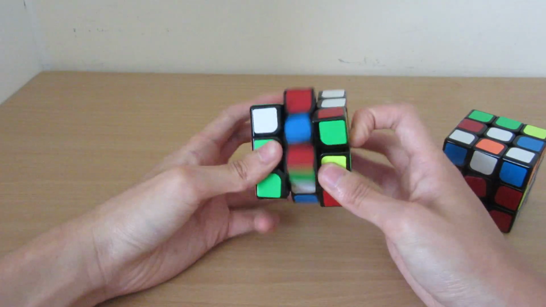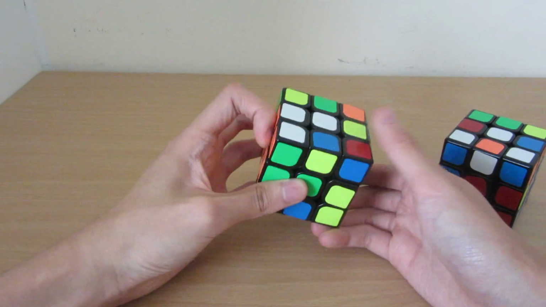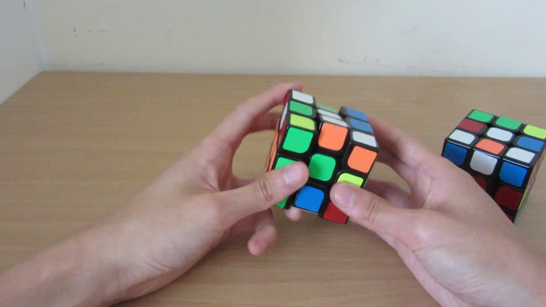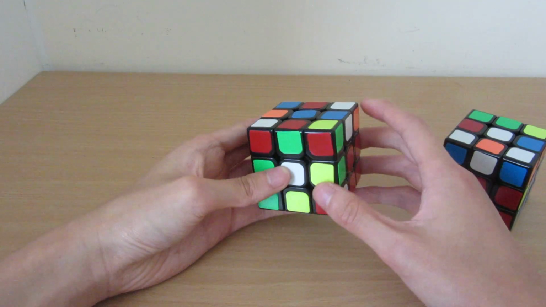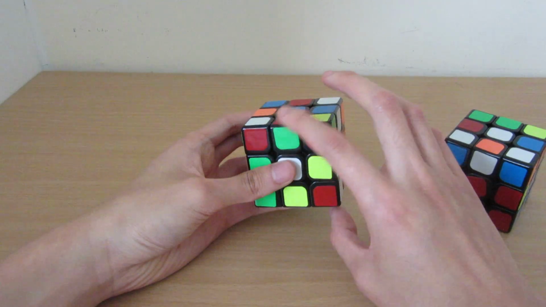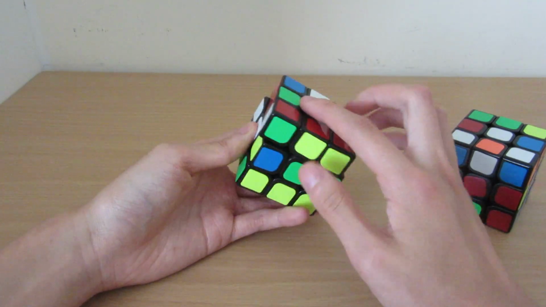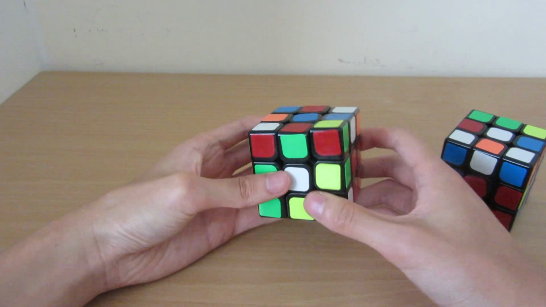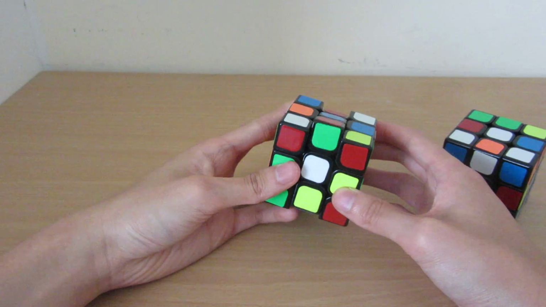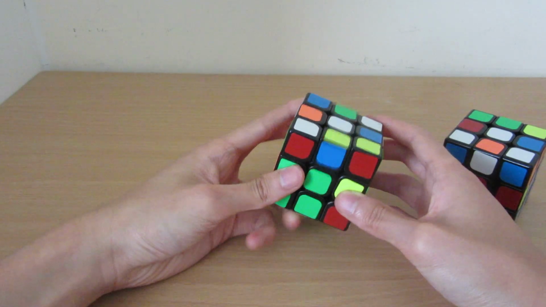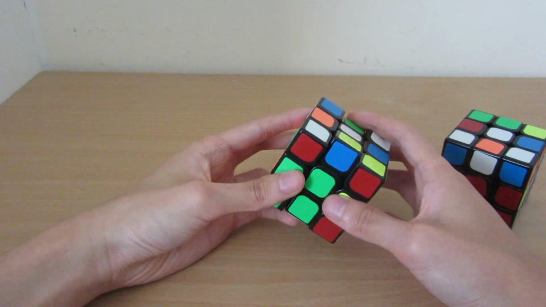The idea with Roux usually is that if you have an edge that can't be placed using R and U moves, you see this case, you can't place it in this position using just R and U moves. If you place it in this position, it's flipped. So if you have an edge that can't be placed into this position, then you do an M or M prime move. So it has to be a quarter turn of the M layer, and of course your edge has to be on the M layer.